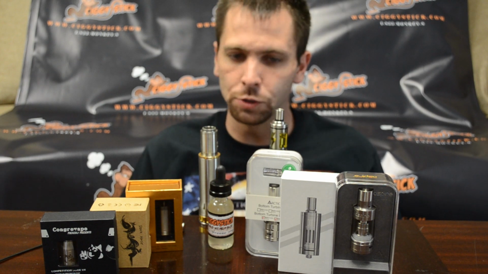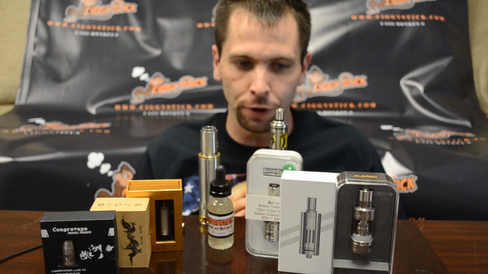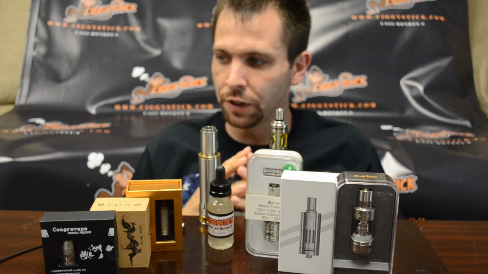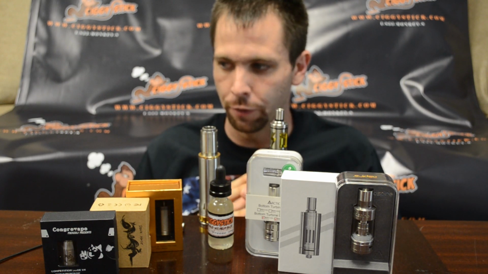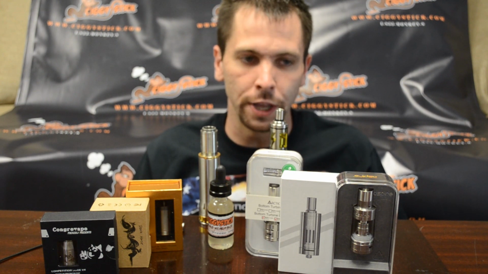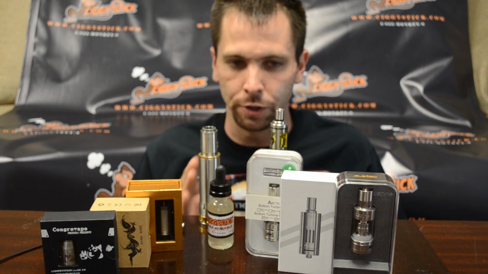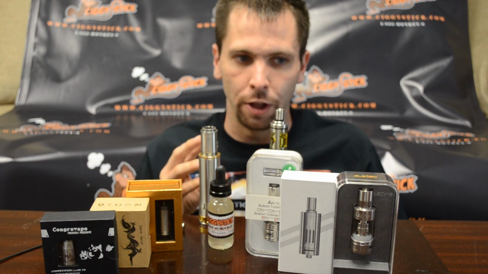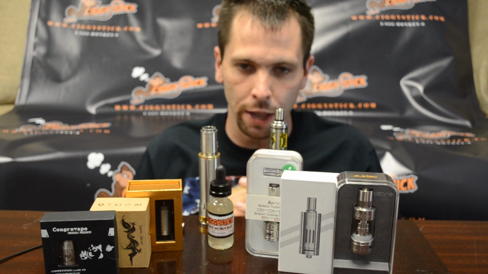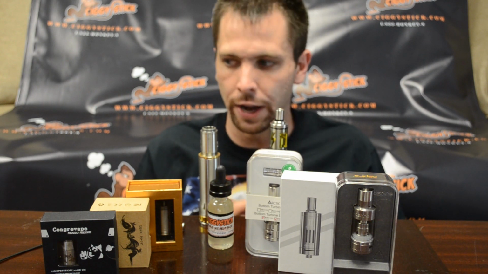So first we'll start with the pros and cons of RDAs. For the pros, you get better flavor, you get bigger clouds, you can build your own coils, you can change flavors when you want to, and it's got good airflow. Now, with better flavor, that depends on your build. You can't just always get better flavor with an RDA. It depends on your build. The higher resistance that you build on your RDA, the better flavor you're going to have, and the less airflow you have, the better flavor you're going to have.